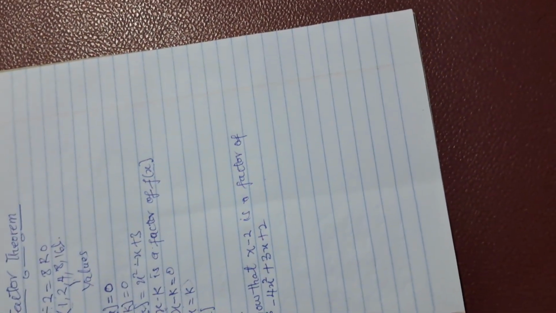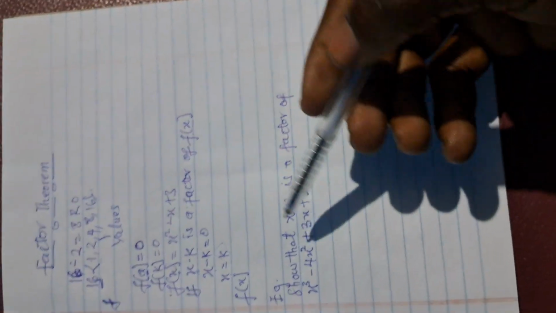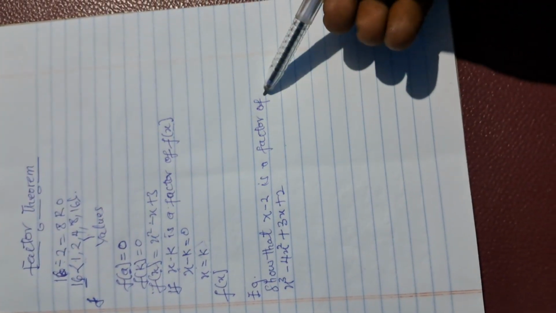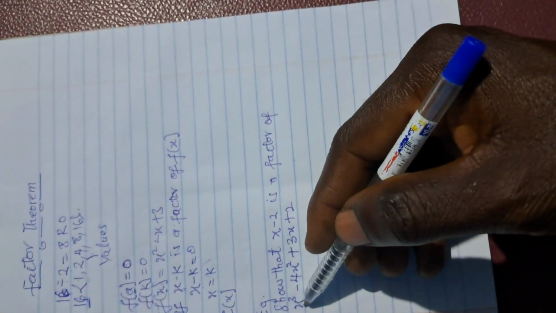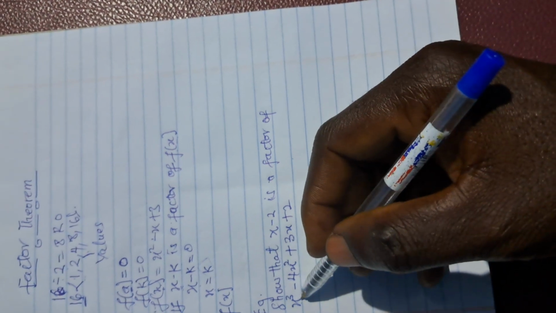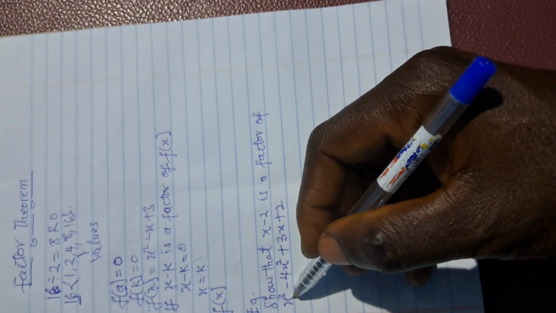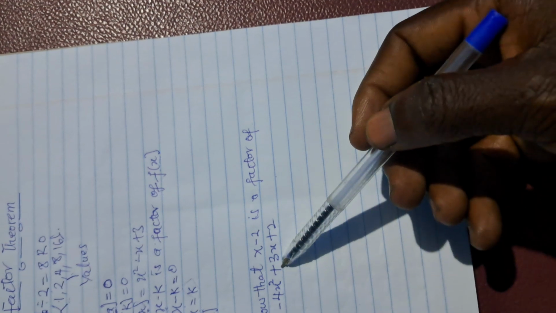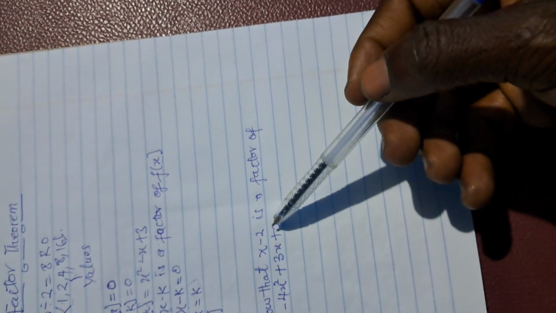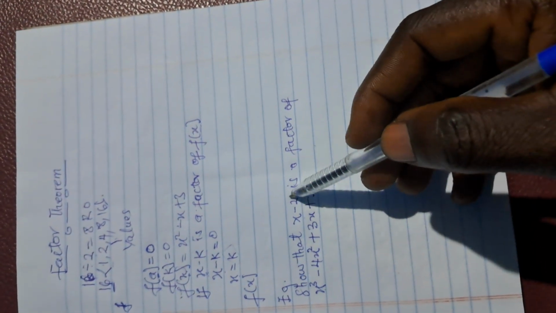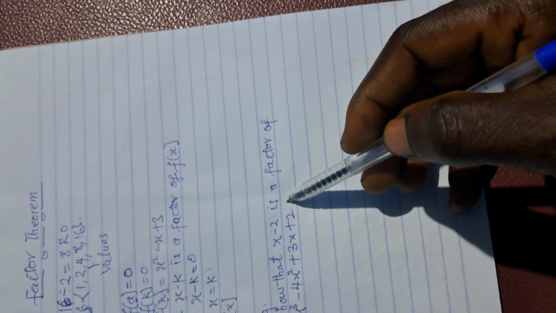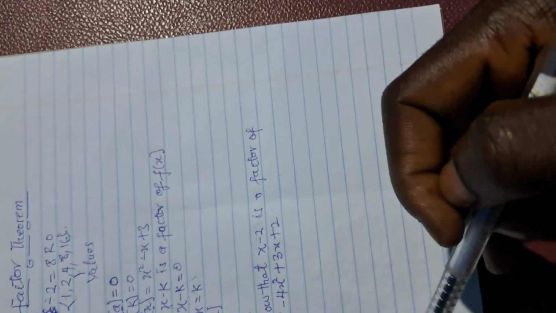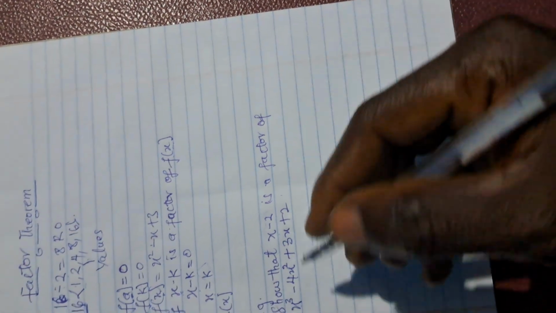Good. According to the question, they said we should show that x minus 2 is a factor of the function x cubed minus 4x squared plus 3x plus 2. Meaning that if you use this factor to divide the function, the remainder should be 0.